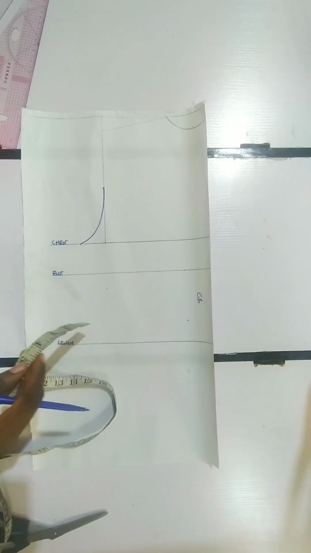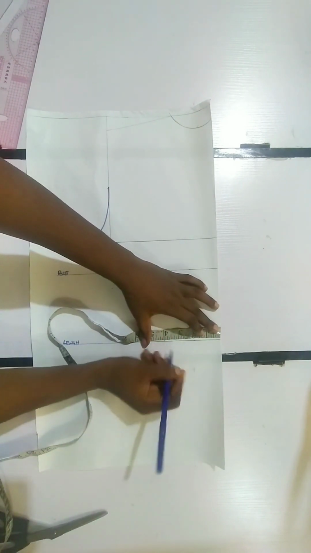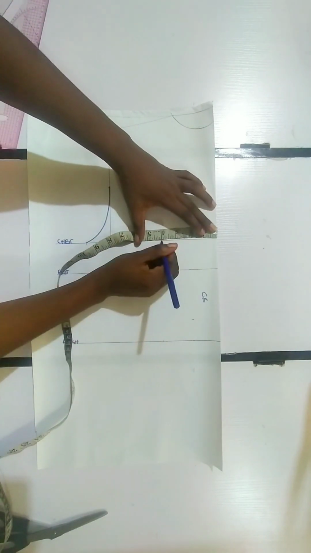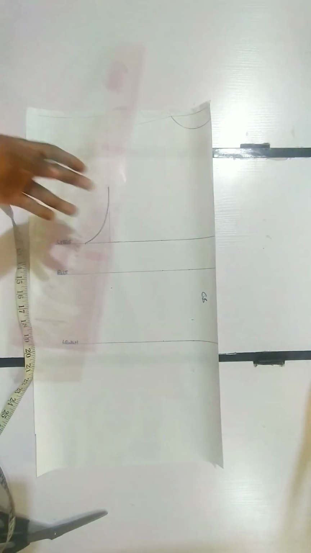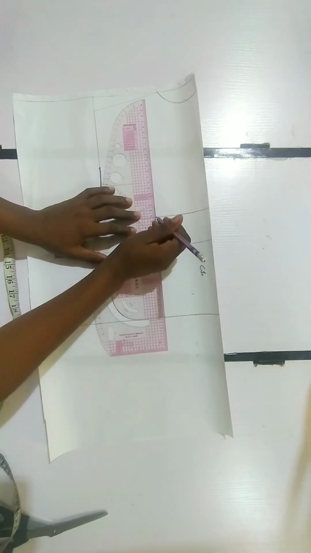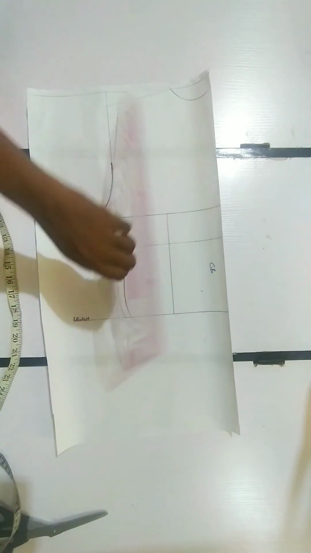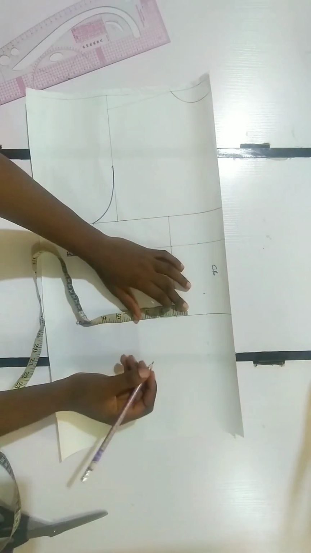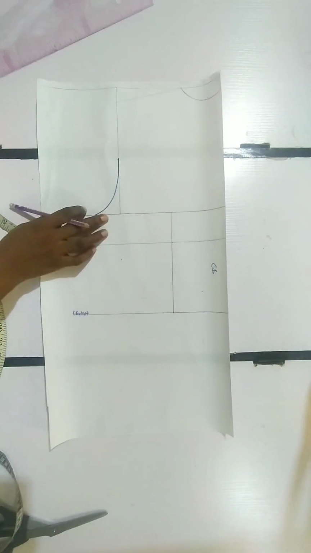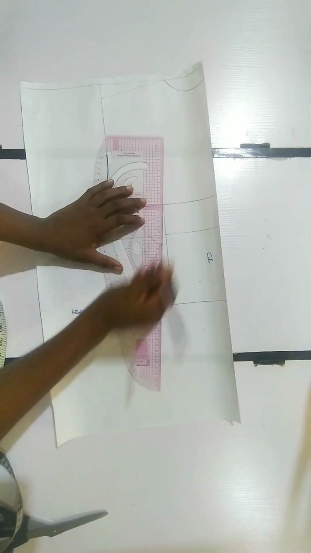For the back, the first thing I'm going to do is to take my dart, which is half of the nipple to nipple measurement, which is 4 inches. I'm going to take it all the way to the chest line, and then connect it with a straight line so I can take my dart legs. Just like we did for the front, I'm going to be using 0.75 for the dart leg like this, and I'm going to connect it all the way up to the chest line.